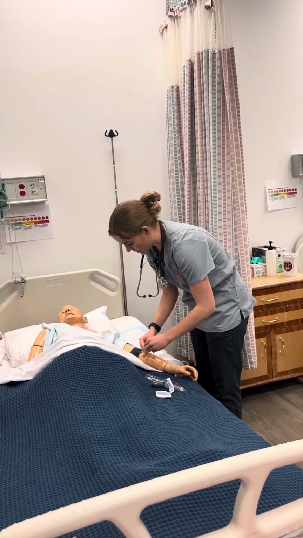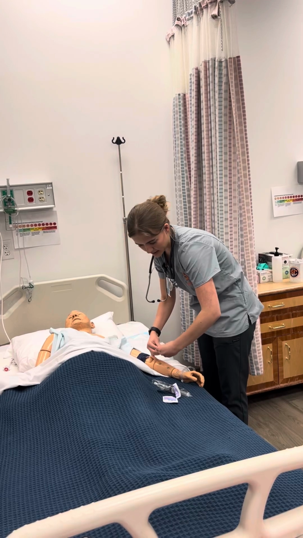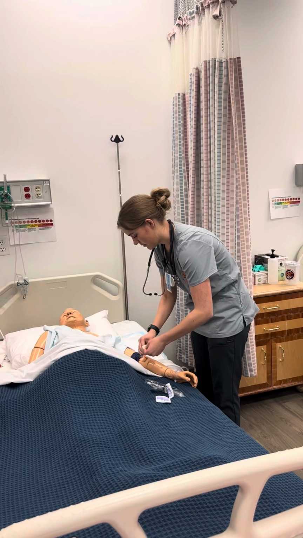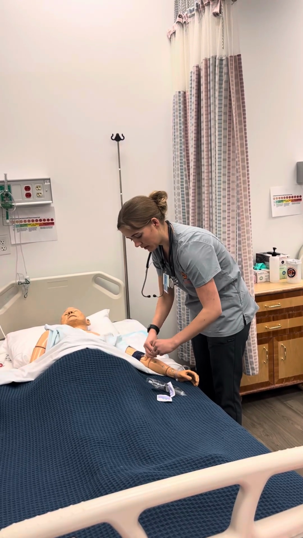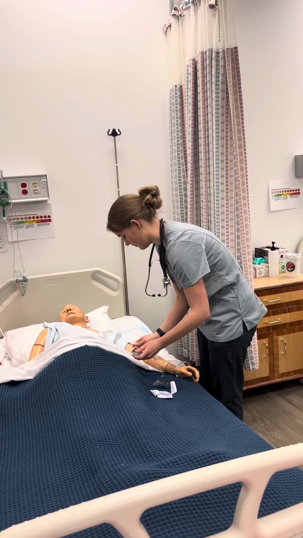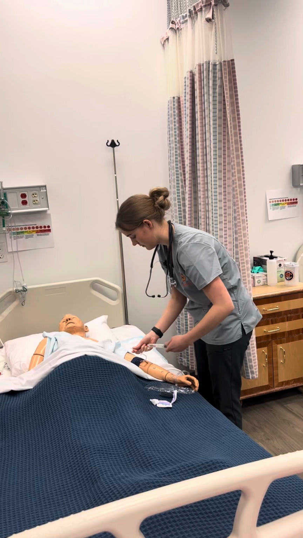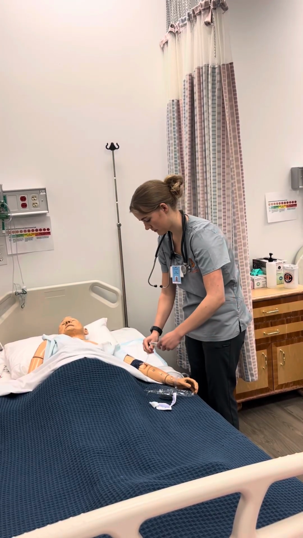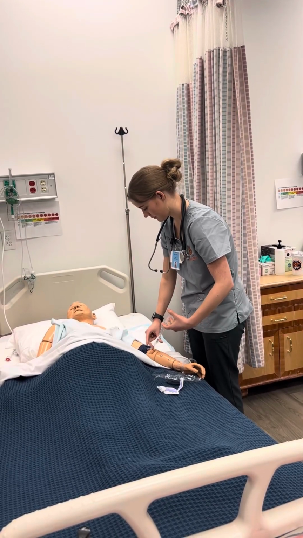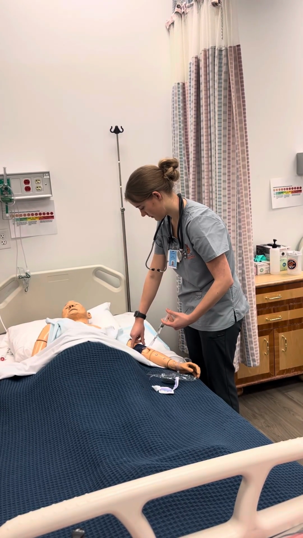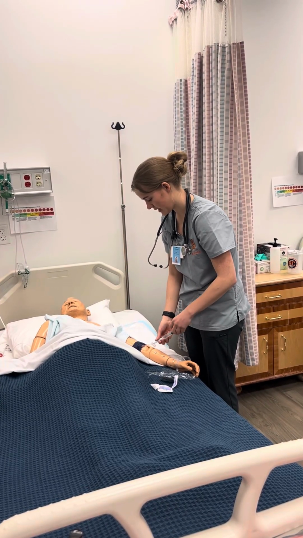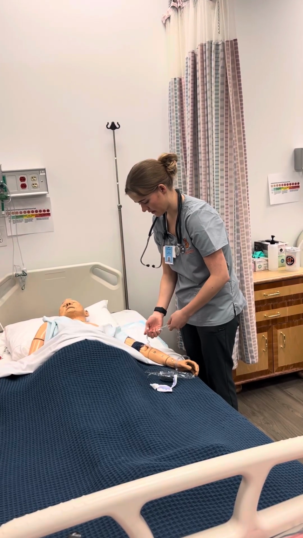And at this time, I would also give any medications needed before the transfusion, usually 30 minutes prior to it. Make sure to scrub that real nice and good. Okay, that flushes great. Go ahead and just take that off for a minute.